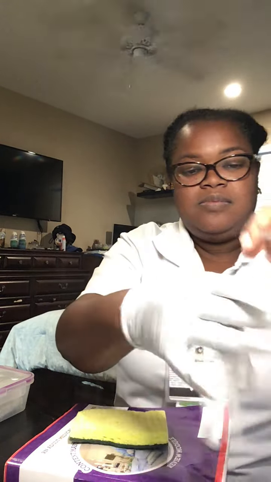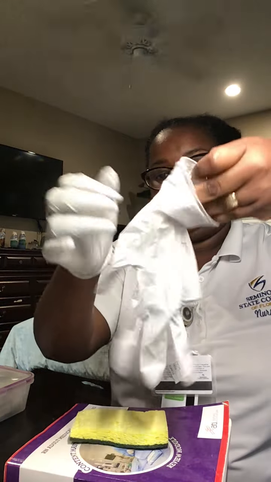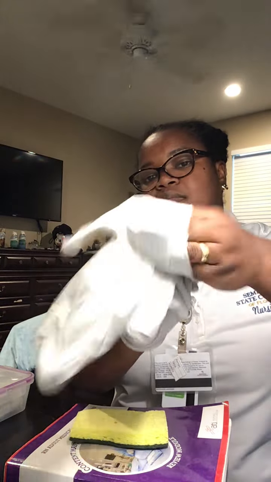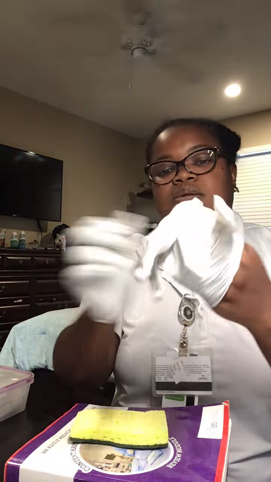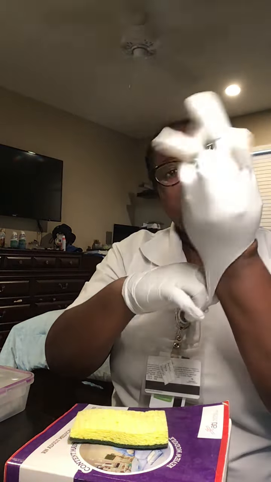This is a clean pair of gloves that I use. Okay. I need an alcohol pad. Open it.